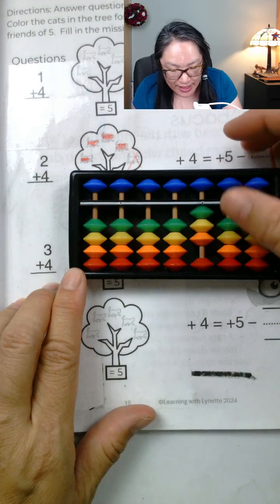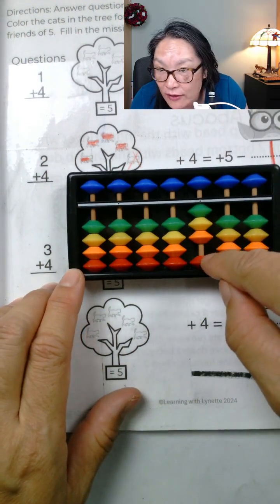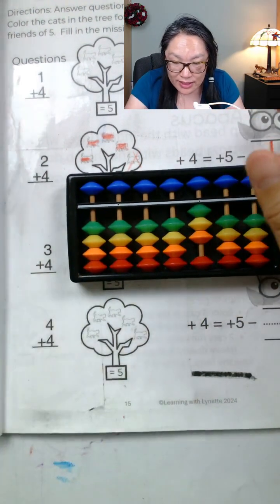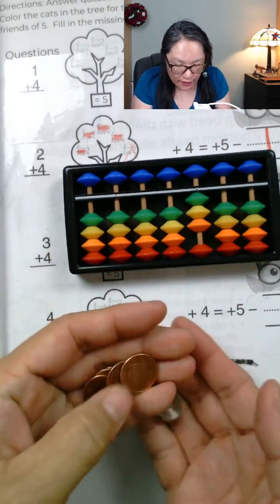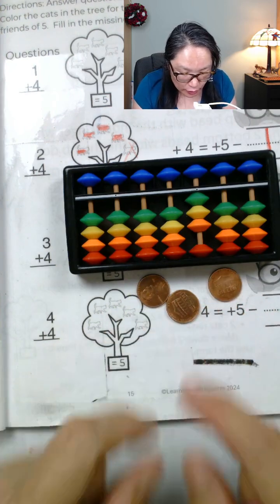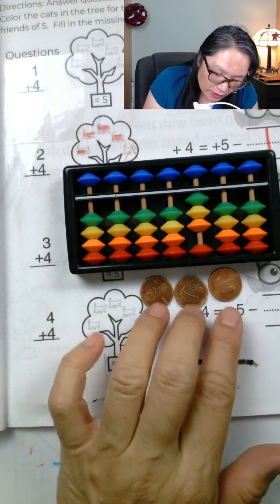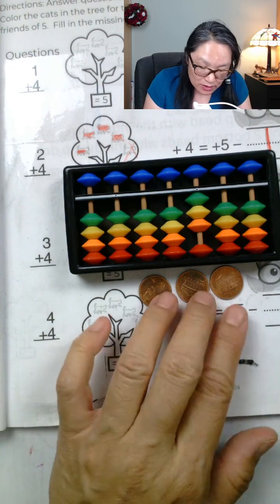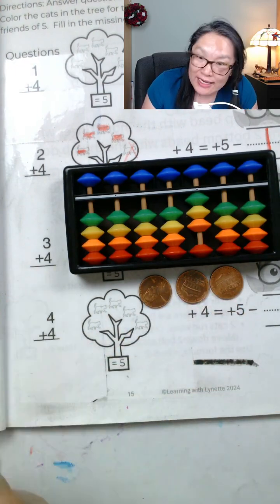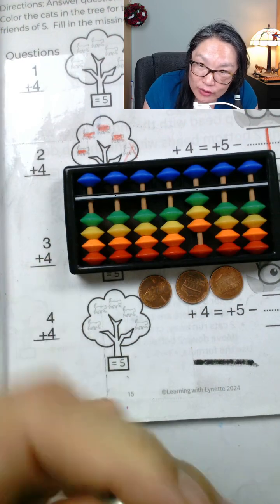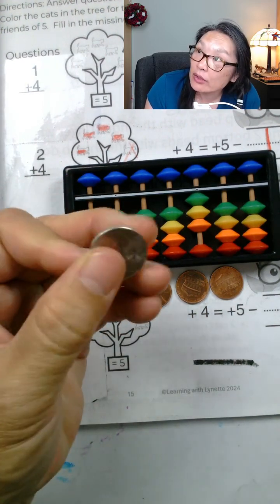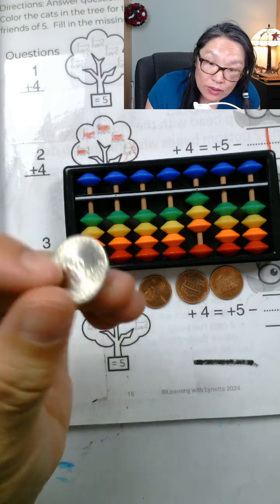If I have 3 on my abacus, I don't have enough. I don't have enough to add a 4. So what do I do? Let's do a review. If I have 3 pennies, I don't know where you are in the world, but in America, 3 pennies, these are all worth 1 cent. Because these are worth 1 cent, I have 4. I need to add the 4. But to add the 4, I only have 1 nickel. I only have 5 cents. So what am I going to do?